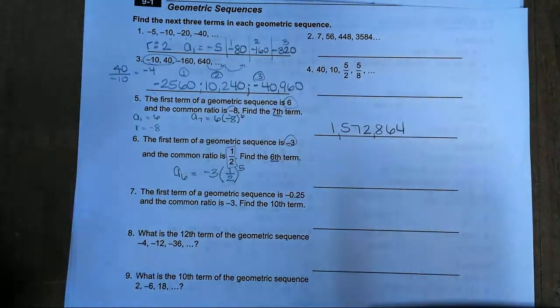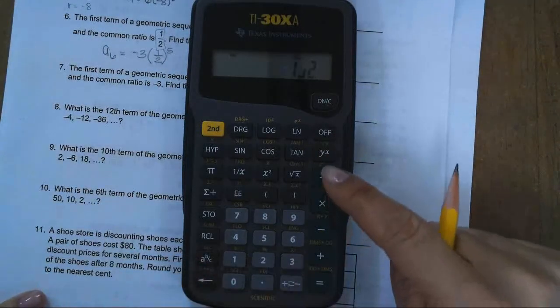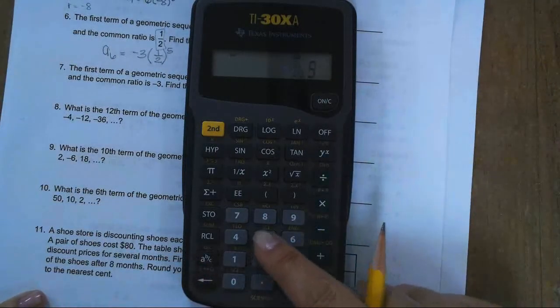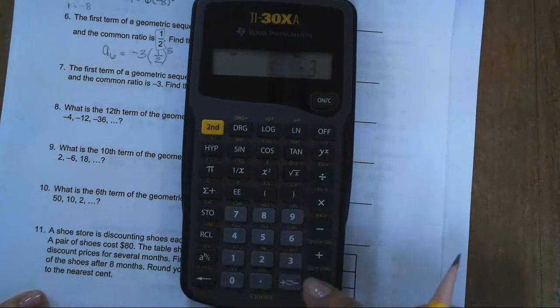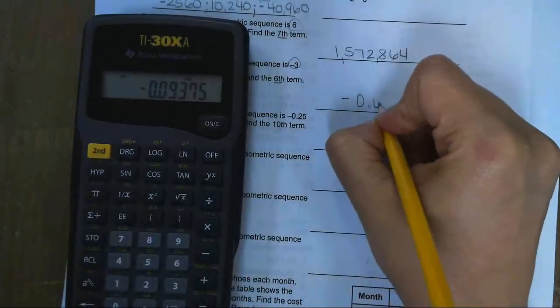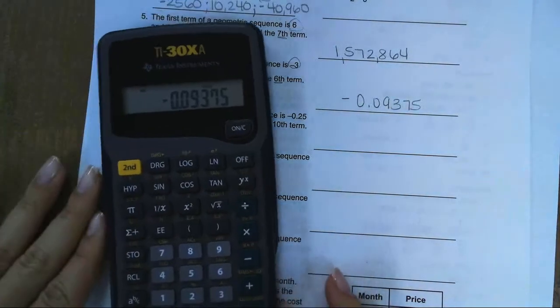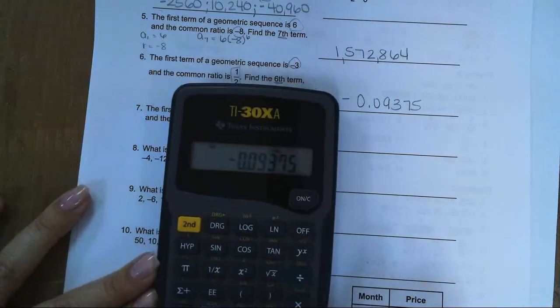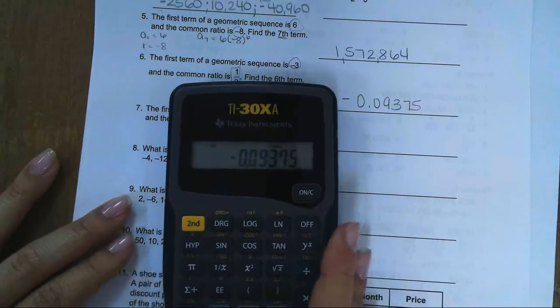So now I'm going to do 1/2 to the 5th power times negative 3, which gives me negative 0.09375. I feel like that's pretty straightforward. There's not a whole lot of confusion there in my opinion.